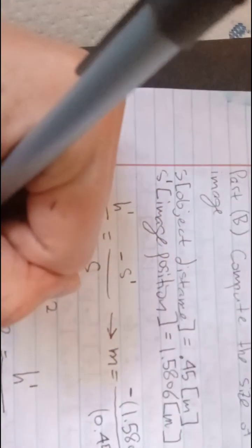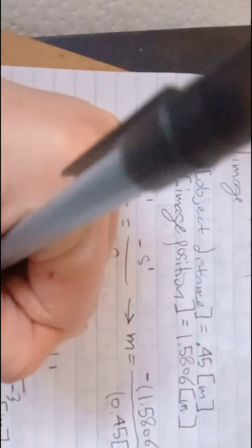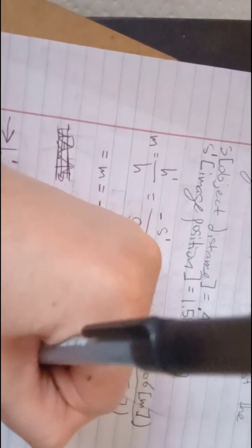So, equals, and why would I want to 0.01756 meters.